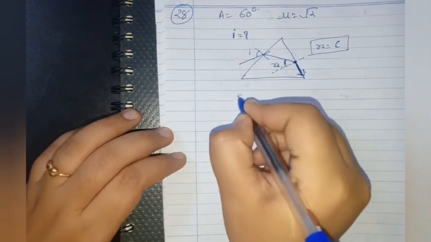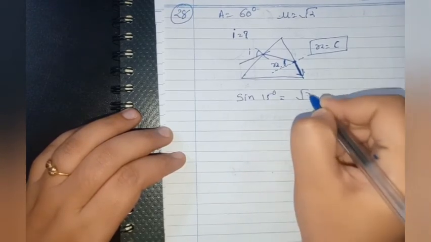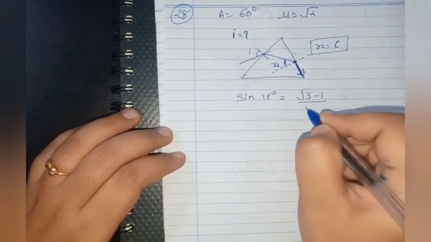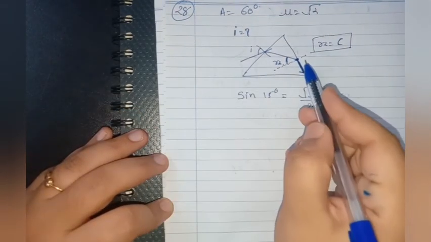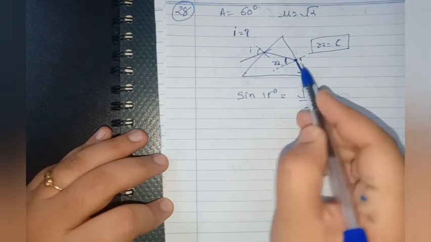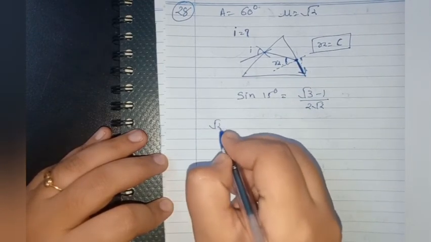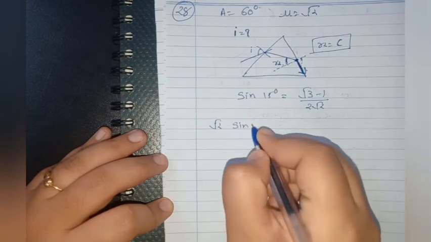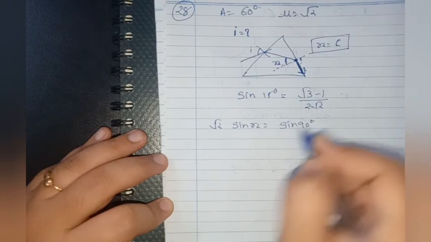Here it is given that sine of 15 degree is equal to (√3 minus 1) divided by 2√2. The angle of emergence will be 90 degree. So applying Snell's law at this point, we can write √2 sine R2 is equal to sine 90 degree.